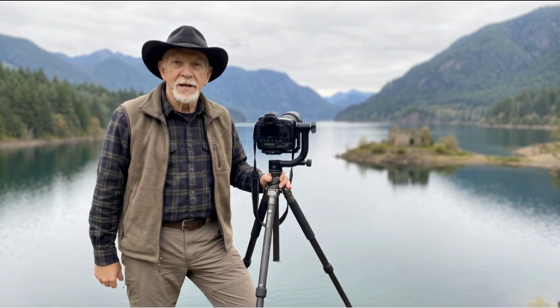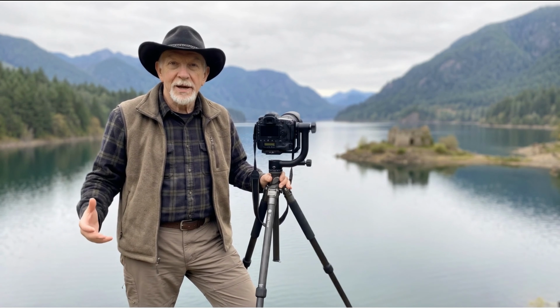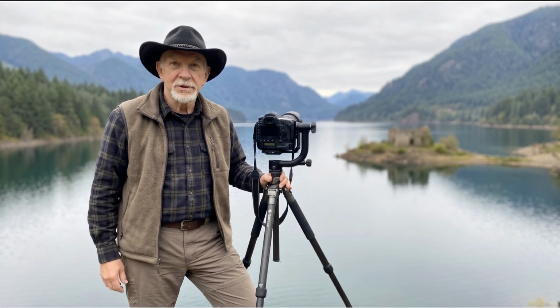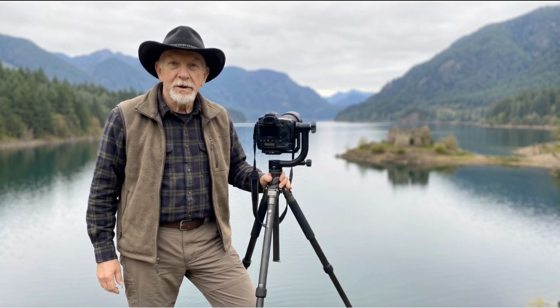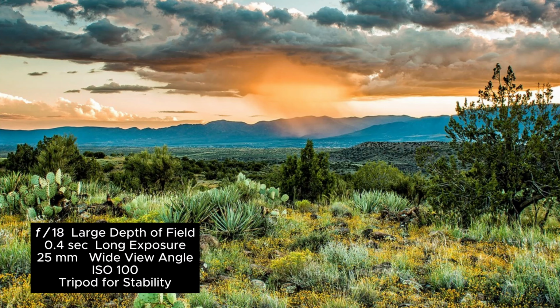Let's start with landscape photography. Thanks to pioneers like Ansel Adams and his associates, we have widely accepted guidelines for this genre. You generally want tack sharp focus from the foreground to the background. To achieve this large depth of field, use a small aperture setting, typically f-stop 22 or smaller.